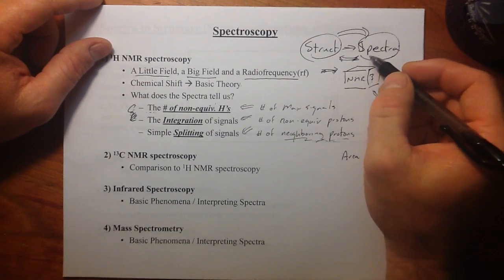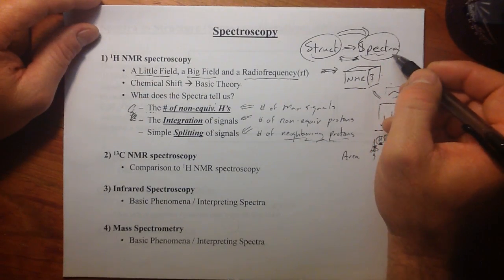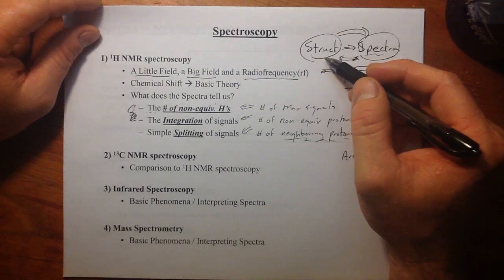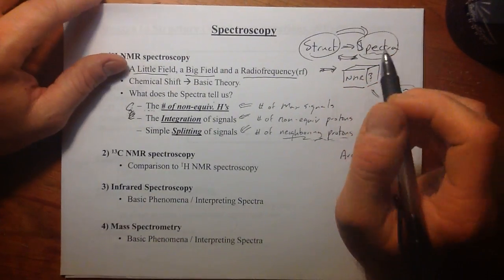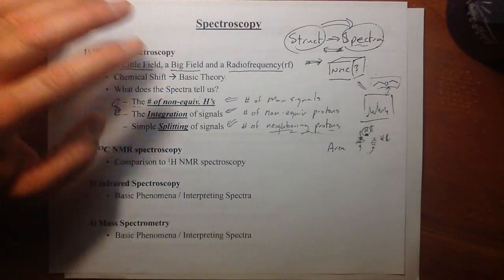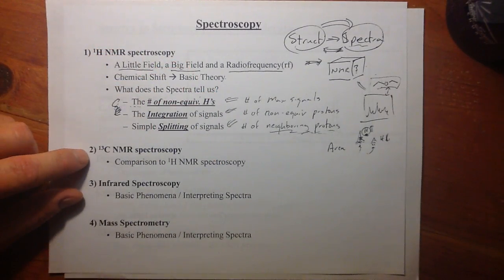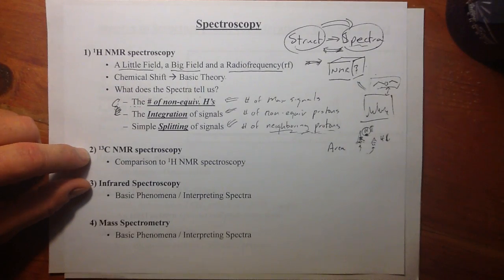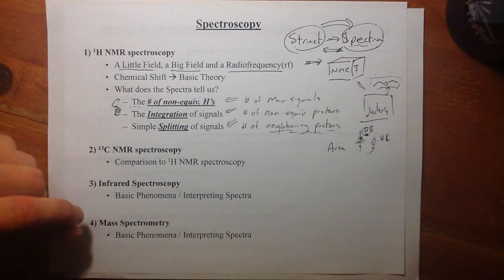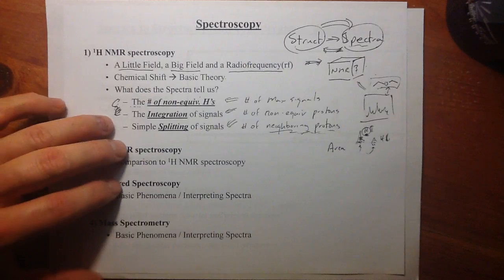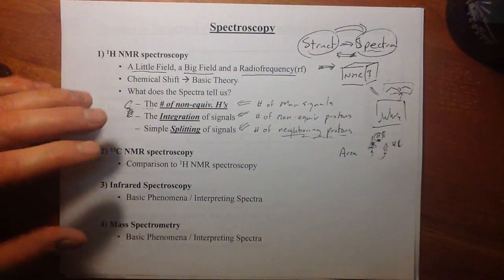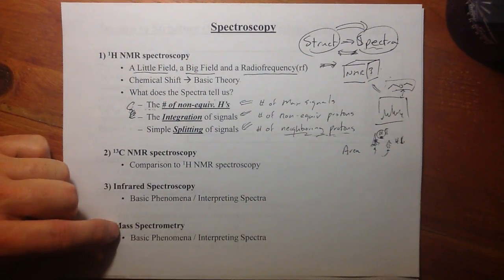We are going to look at problems wherein we start with just the spectra and try to elucidate a structure. So that's this fourth video on proton NMR spectroscopy. Again, it's the fourth of six. The next one will cover C13 NMR and IR spectroscopy, light involving methods, and the last one will look at a technique that does not involve light, mass spectrometry.